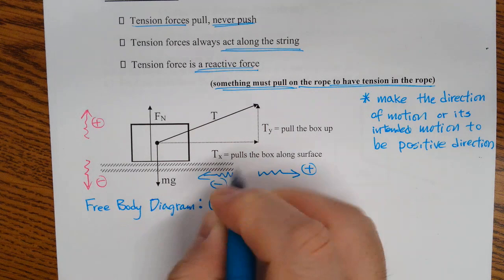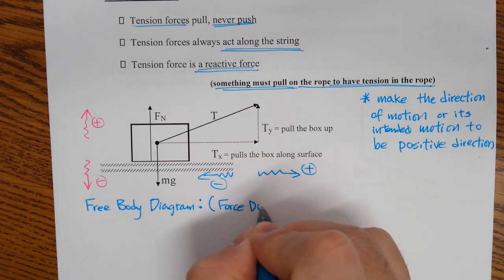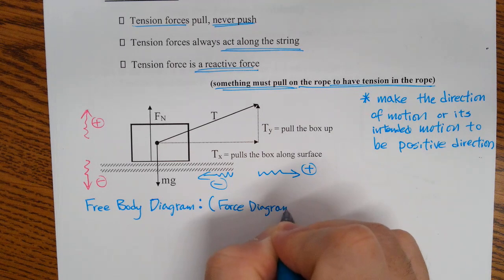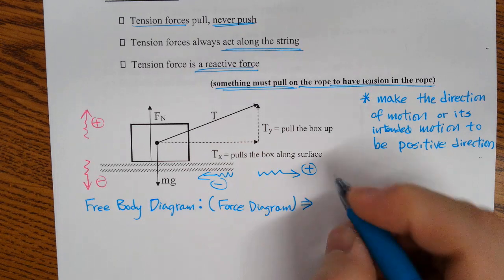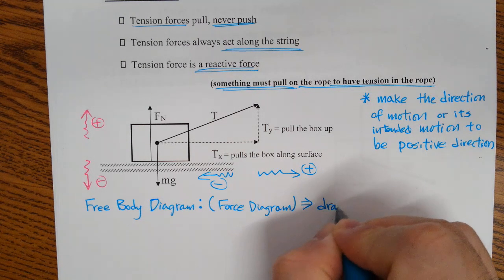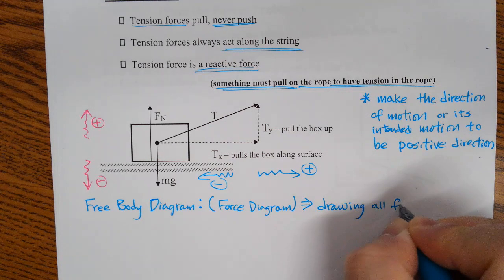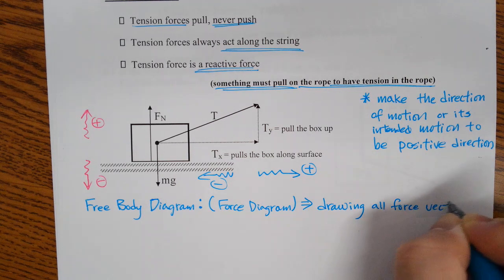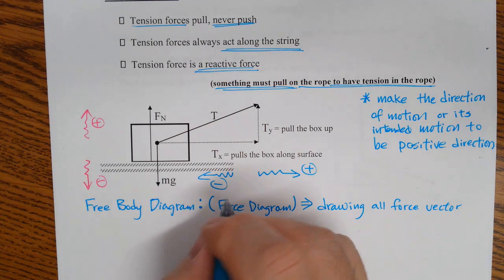A free body diagram is the same as a force diagram. That is drawing all force vectors acting on the object.